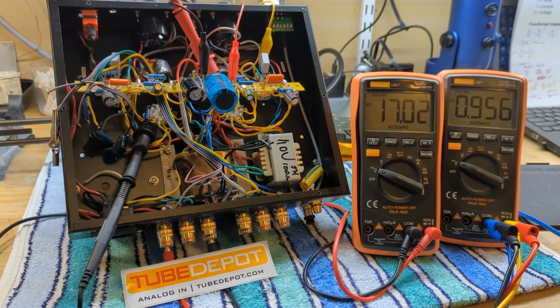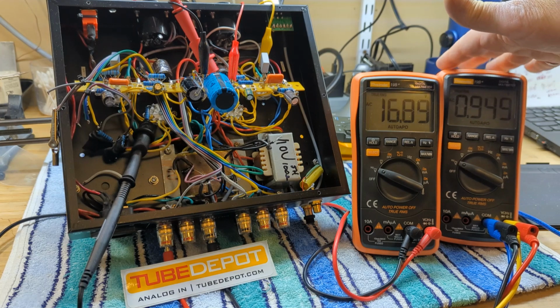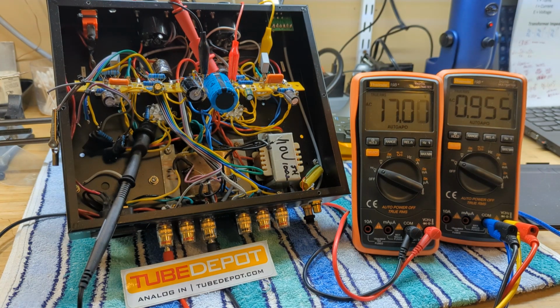Okay, so here we go with our turns ratio measurement setup. To remind you, we have a 6P1 tube amplifier by Sunbuck. Duke Audio and Noob Sound also make a similar model. We are measuring our input voltage and output voltage. This is an AC voltage. And we are going to determine the turns ratio of our output transformers.